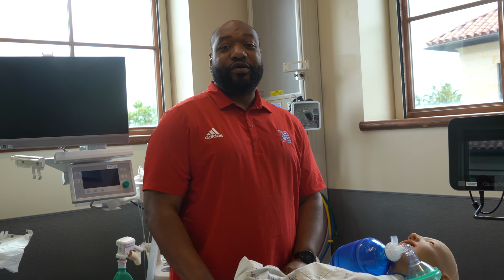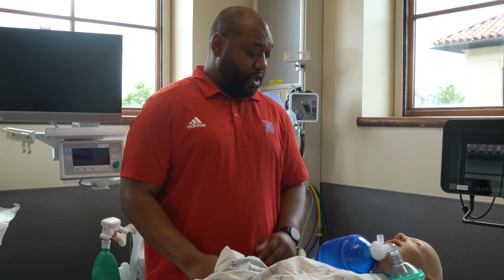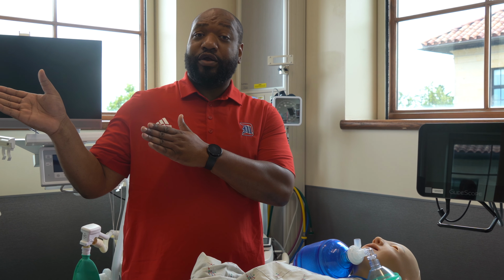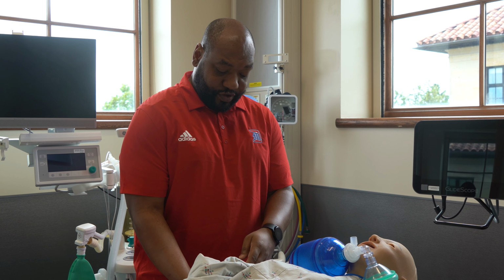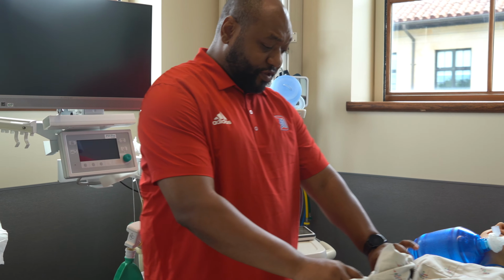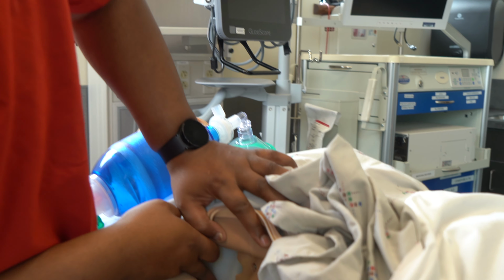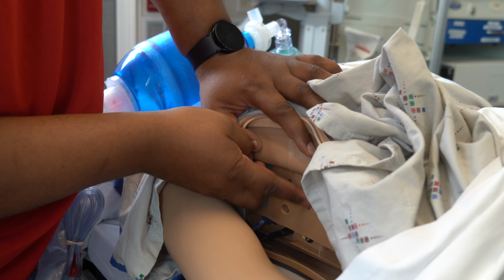Alright, so this is our Suite 4. This is set up for our OR and trauma room. Our nurse stand here is set up the same way as our Sim Junior. The only difference is the power button is here for our nurse, underneath the speaker.